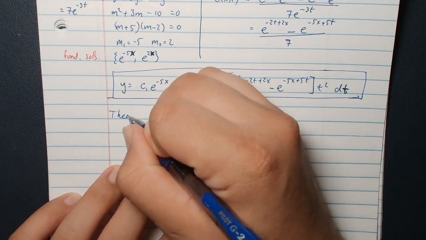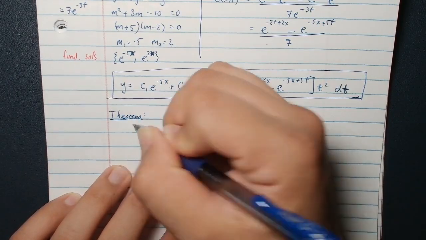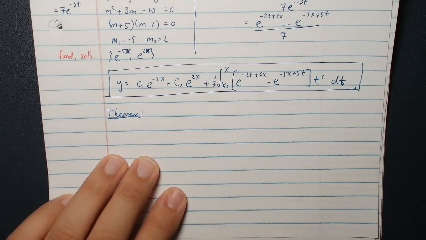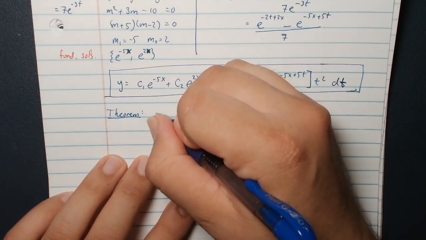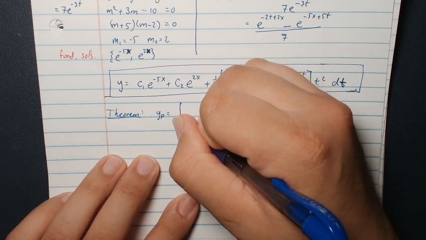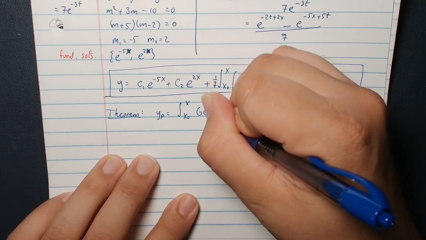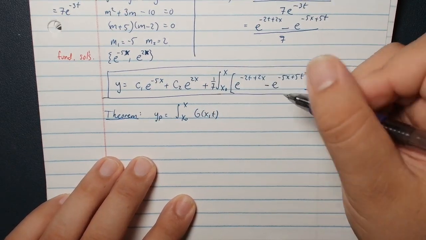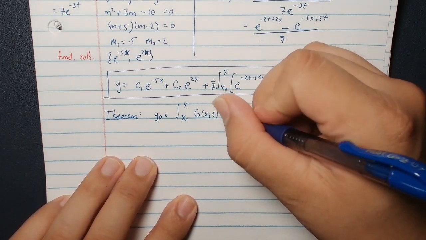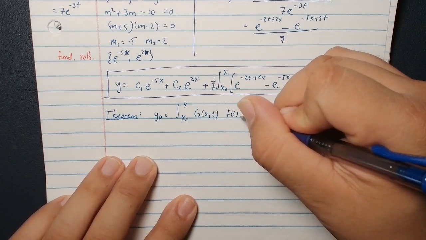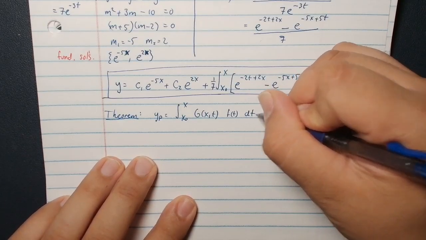I say introduction because, well, we're actually going to have a few theorems that kind of stack together depending on what our needs are. So theorem: y sub p is equal to the integral from x naught up to x of the appropriate Green's function of our differential equation times the input function with respect to t.